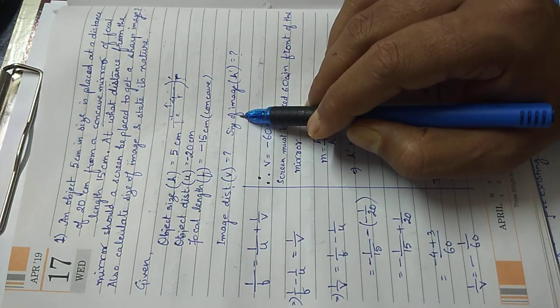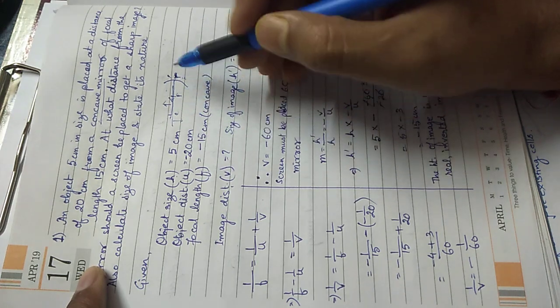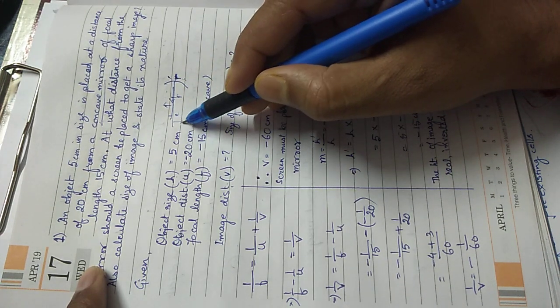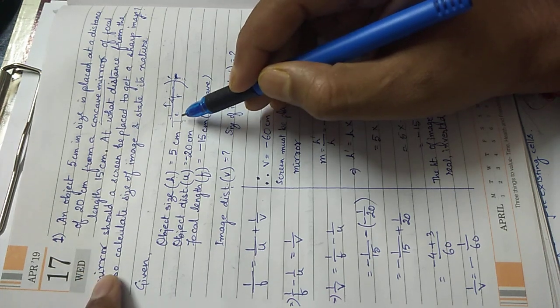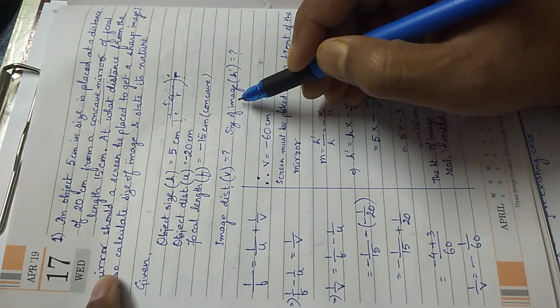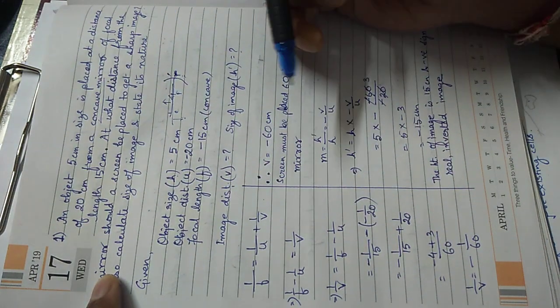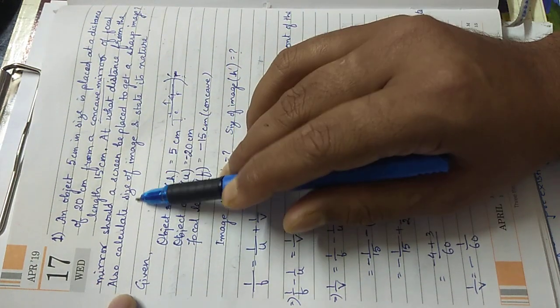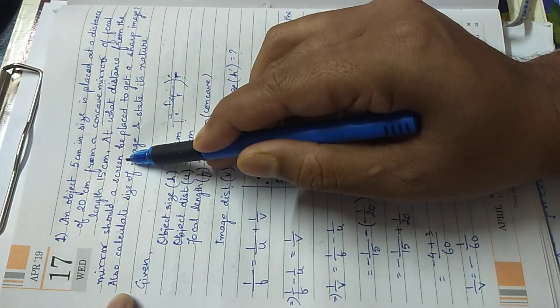Second is size of image. Now size of image, we know that in this ray diagram, if you recall properly, the image size is always large. It is an enlarged image. So obviously the image size that we'll get should be more than 5 centimeter. And what kind of image will be formed? You read the question carefully. Where should we place a screen?